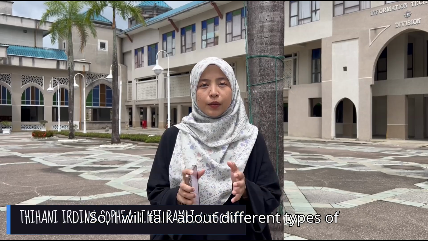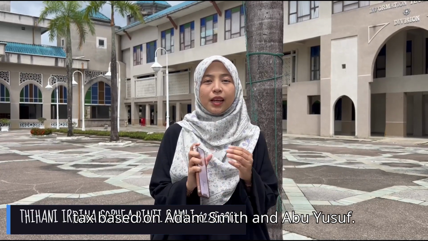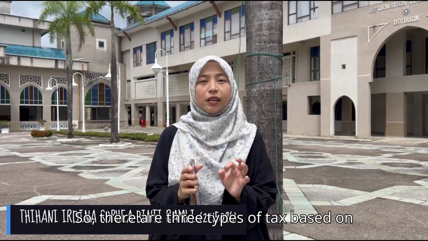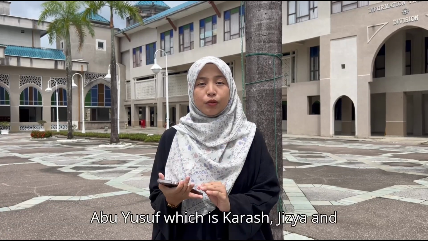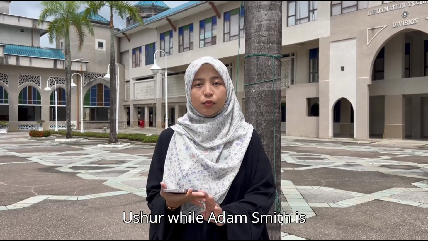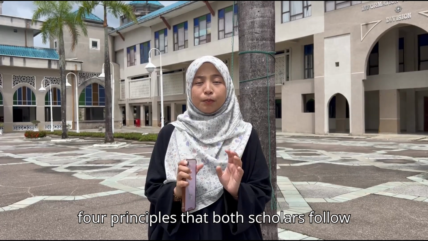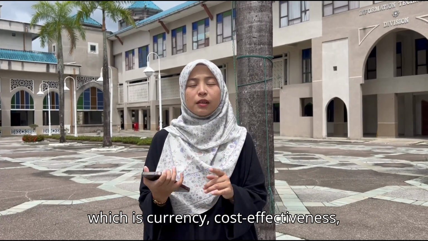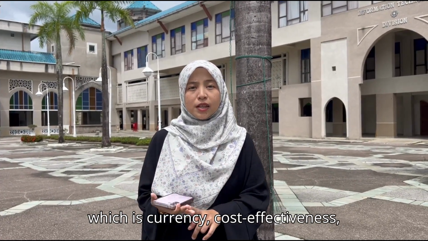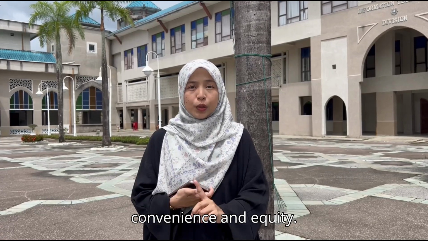So I will talk about different types of tax based on Adam Smith and Abu Yusuf. There are three types of tax based on Abu Yusuf, which are Kharaj, Jizya and Ushur, while Adam Smith's are profit, income and rent. There are four principles that both scholars follow, which are certainty, cost effectiveness, convenience and equity.